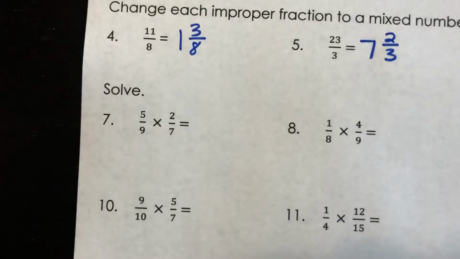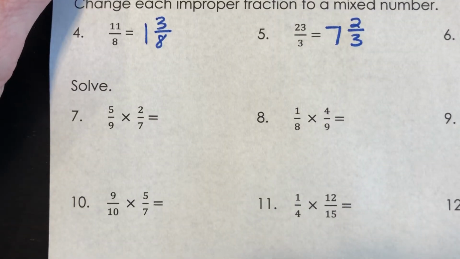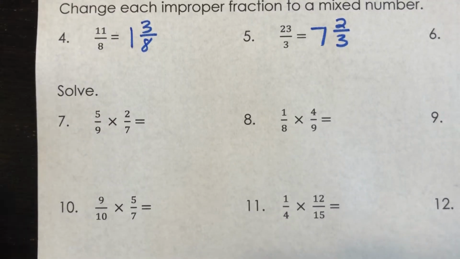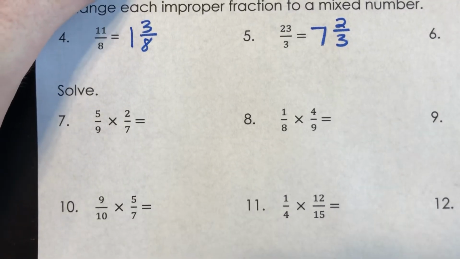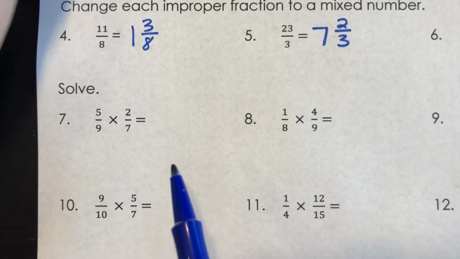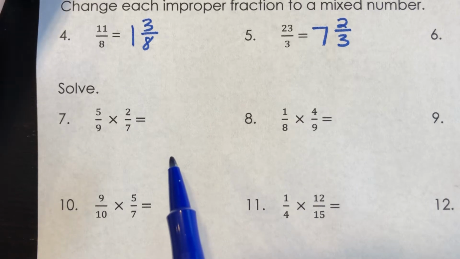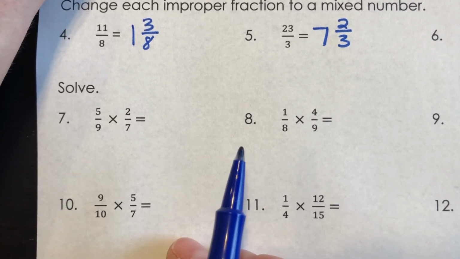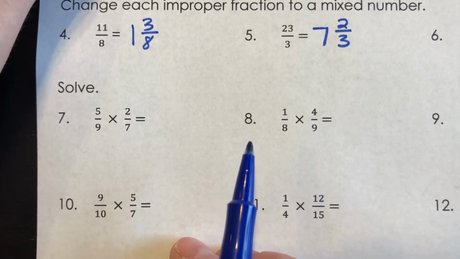Awesome. Okay, now we just have some basic multiplying fractions to solve, and we're always going to be looking to see, can I cross simplify before I solve this thing out? And if you don't see anything before you start, you can always simplify it at the end. It's not a huge deal. It just makes it a little bit faster to solve it.